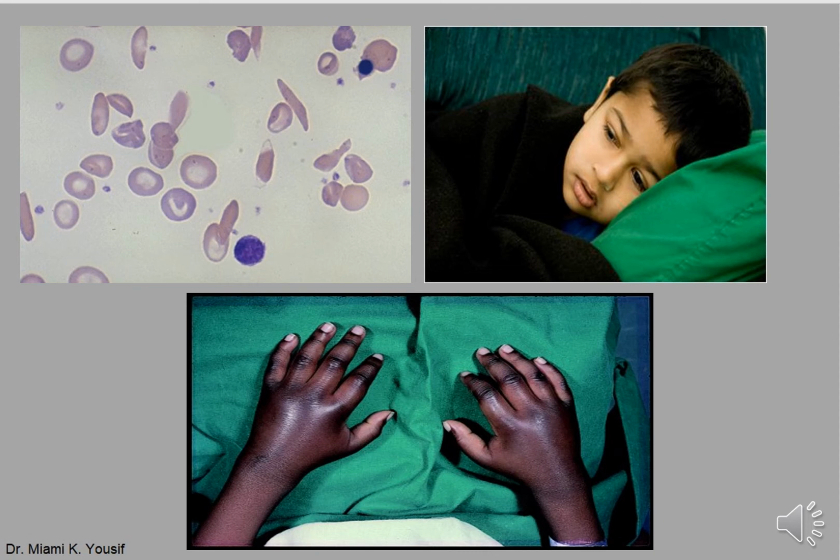This slide shows a child suffering from sickle cell disease. Sickle cell disease is a common disease in our community. Why are diseases inherited as autosomal recessive important? This is because they are preventable. We can prevent them. How? Just by keeping the carriers away.